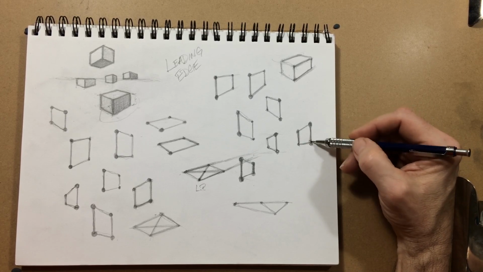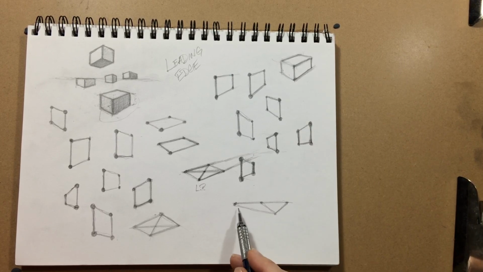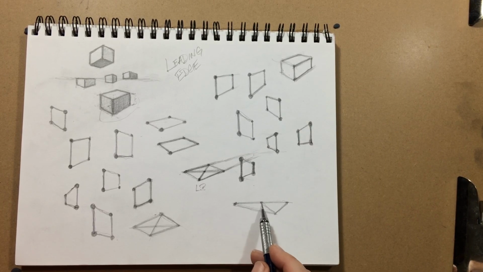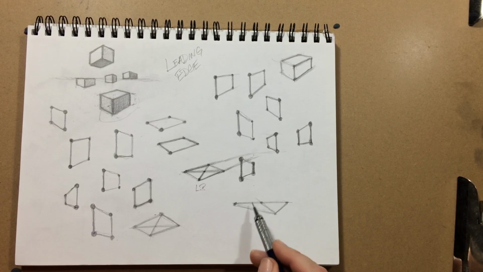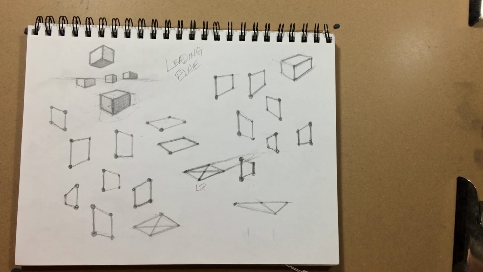The further away one is shorter than the closer one. But in the horizontal planes, it gets a little bit trickier because that's when more things are going away in space, and we don't have anything that's either straight up and down or at least straight side to side.